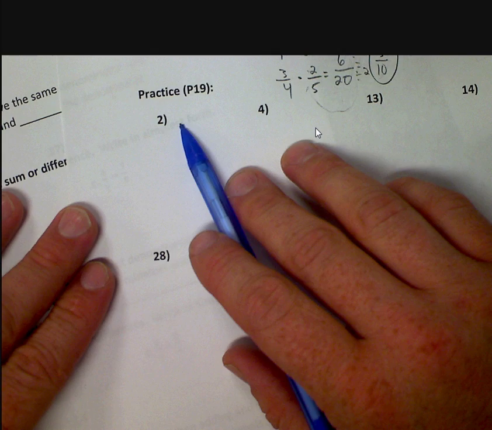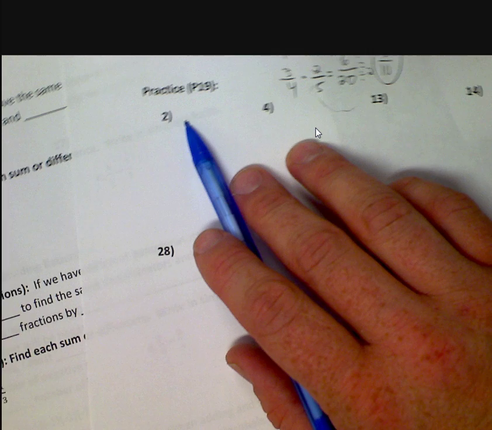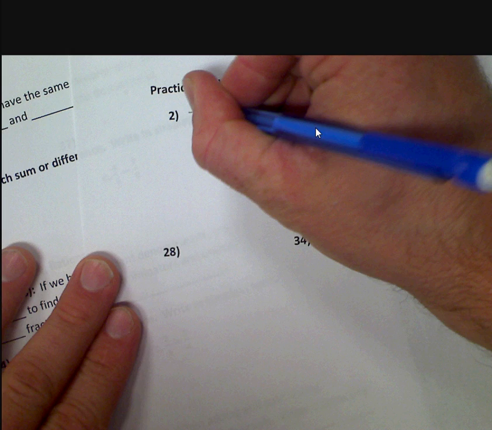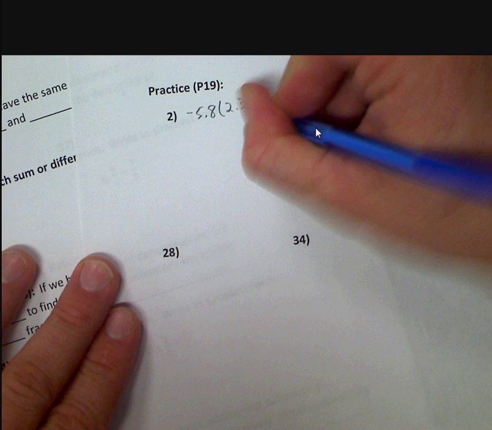On number 2, this is the first time that I actually have it blank. If it's blank, you need to write down exactly what they have in the book. So in the book, we have negative 5.8 times 2.3. The instructions once again say find each product or quotient, round to the nearest hundredth if necessary.